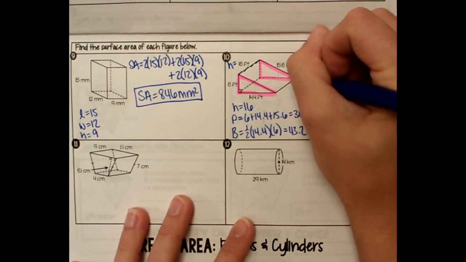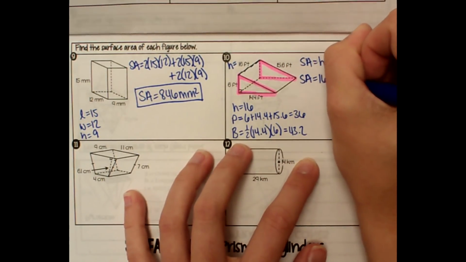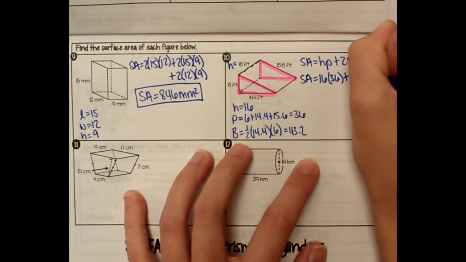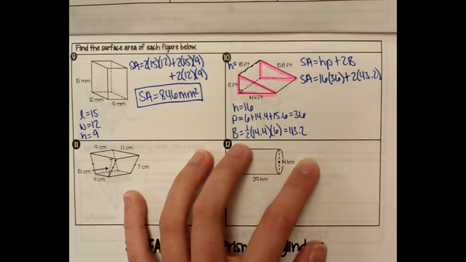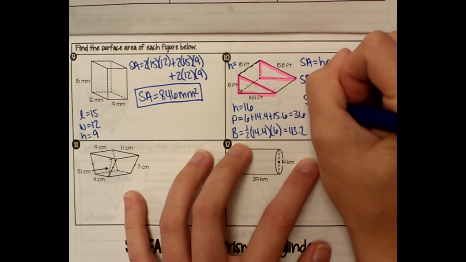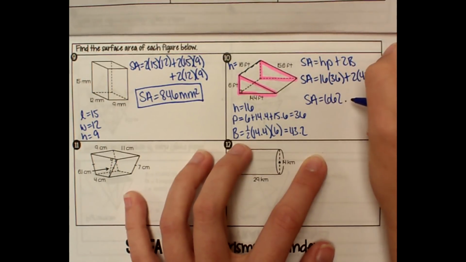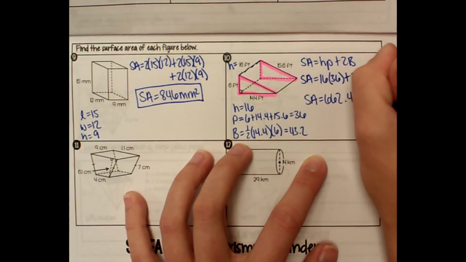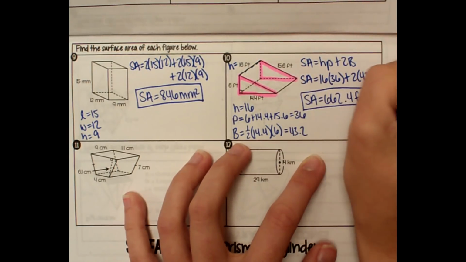So if we substitute in, your surface area is equal to height, which is 16, times your perimeter, which is 36, plus 2 times 43.2. So in this case, when you multiply it all out, you get that your surface area is equal to 662.4 feet squared. And yes, you need units every time.